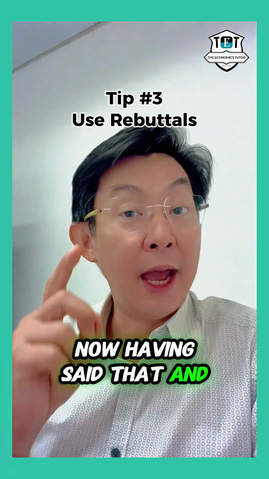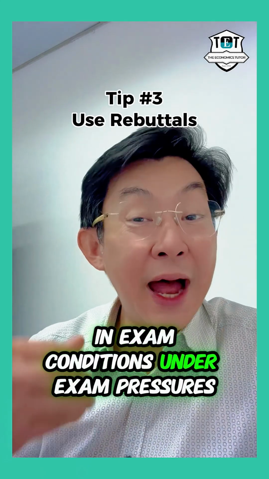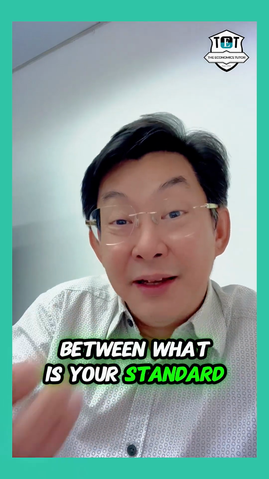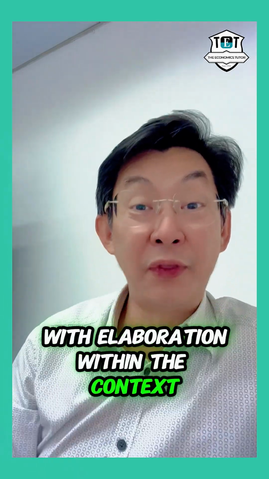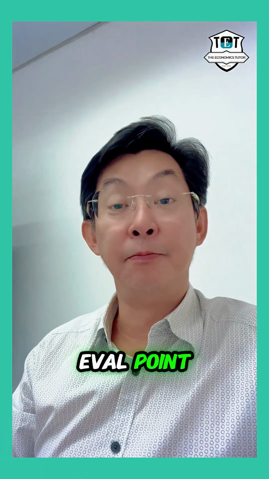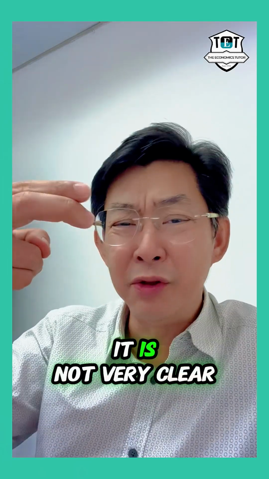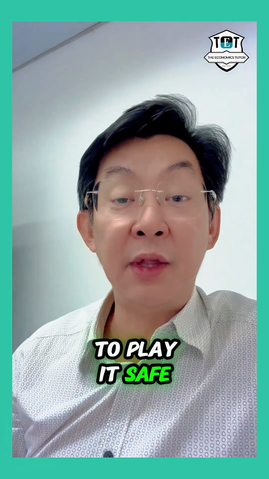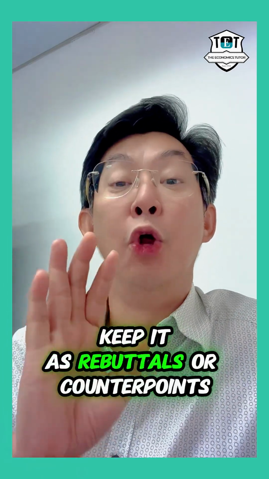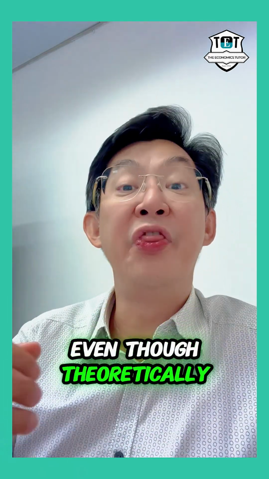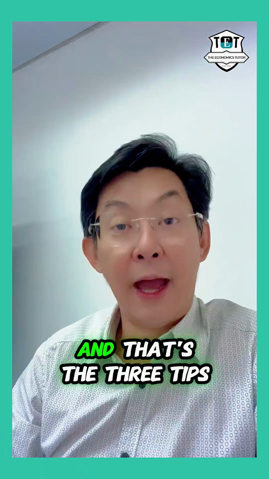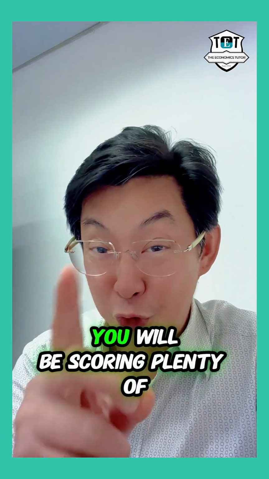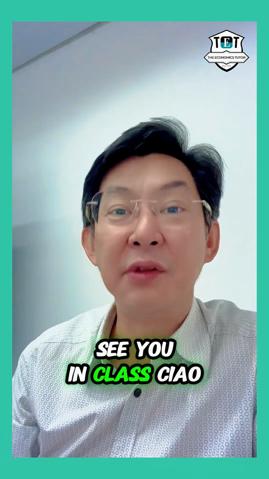Now, having said that, and this is the tip number 3, in exam conditions, under exam pressures, sometimes it is very hard for you to distinguish between what is your standard economic explanations with elaboration within the context and what is a positive eval point. So it is very hard for you to separate the two. It is not very clear, there are overlaps and so on. So therefore, I always say to play it safe, keep your in-body eval points as rebuttals or counterpoints, even though theoretically they need not 100% be so. And that's the 3 tips for you where in-body eval points are concerned. And hopefully from today onwards, you'll be scoring plenty of eval marks. See you in class. Ciao.